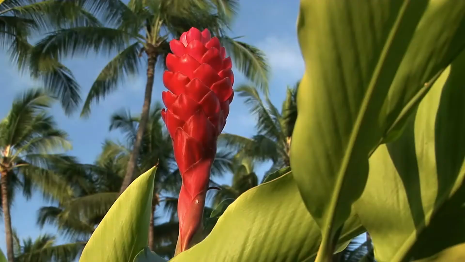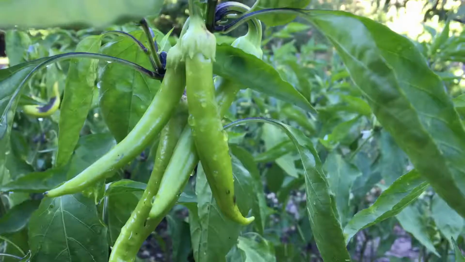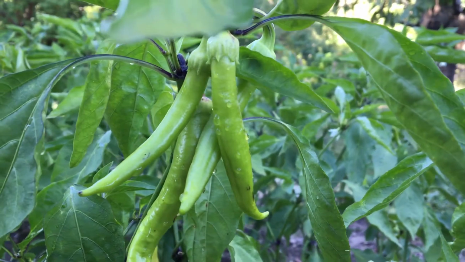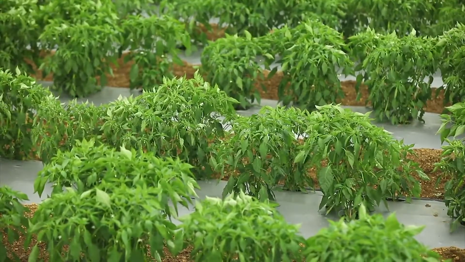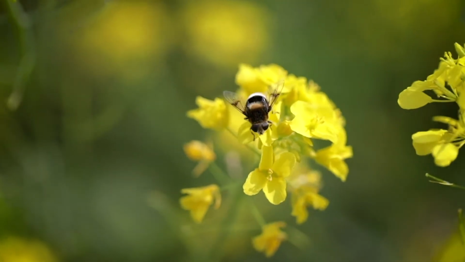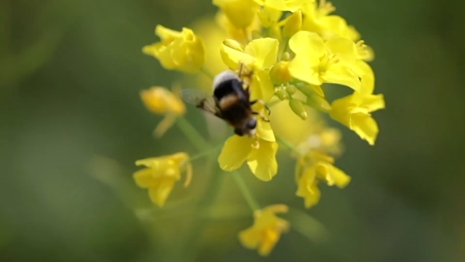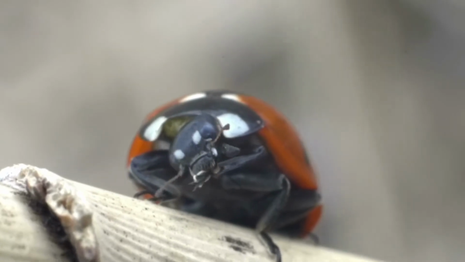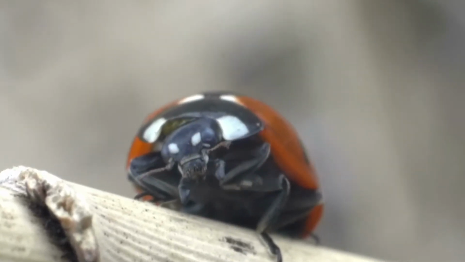Intercropping. Growing two or more crops in close proximity can produce beneficial interactions between the species. Intercropping spices with sunflower or mustard attracts bees for pollination. They also attract ladybird beetles, which are known to attack the pest population.